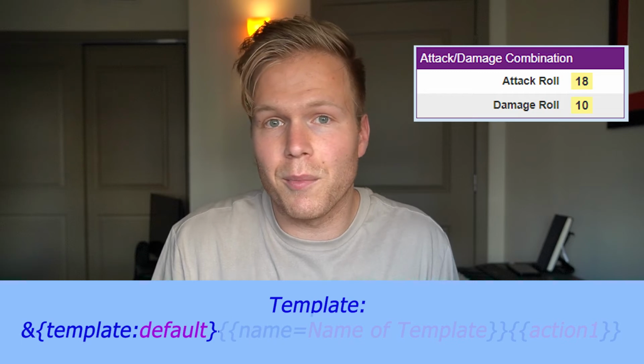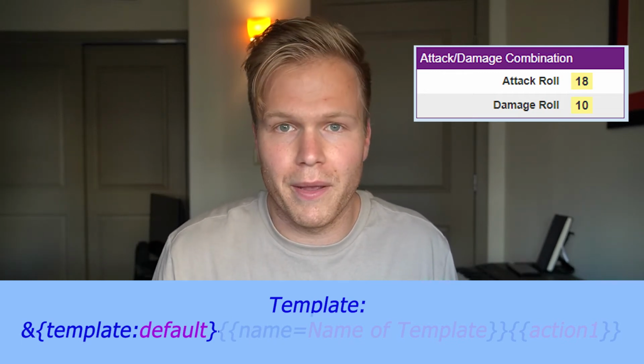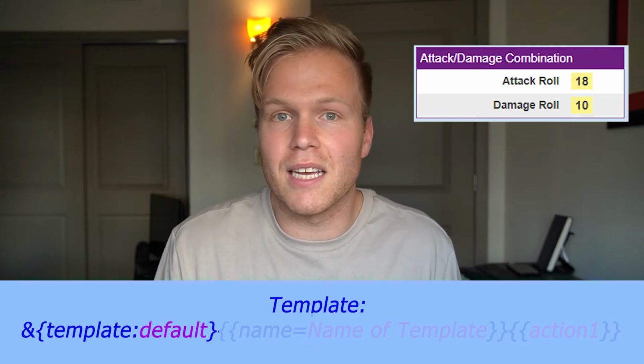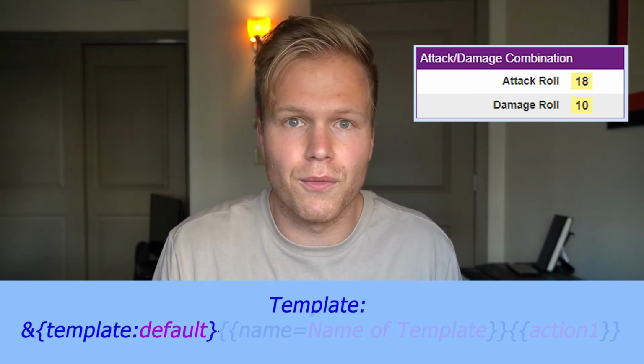I find templates best for attack and damage combinations, as you can nest both your rolls within a single template. It makes it easy and straightforward for all the players to know exactly what you're doing with that standard action. Templates are created using the &{template:default} command. Now, if you change this default keyword, you can access one of the many templates that Roll20 has pre-installed for you.